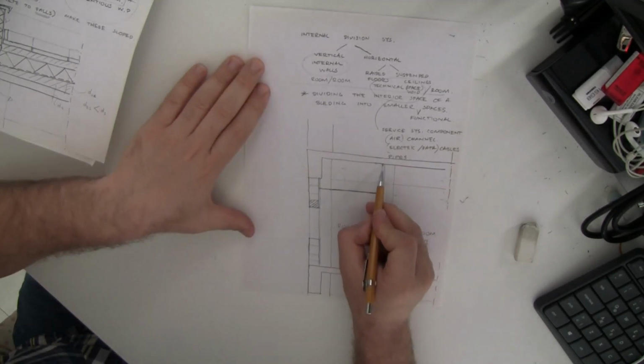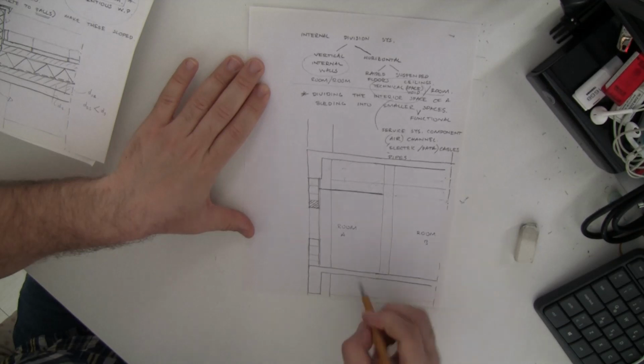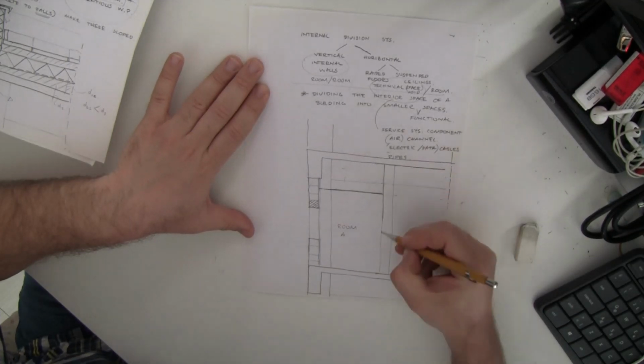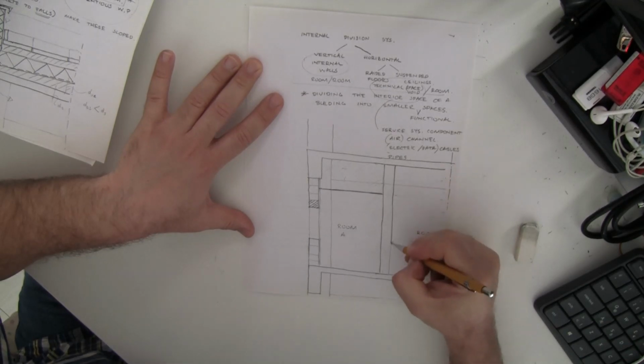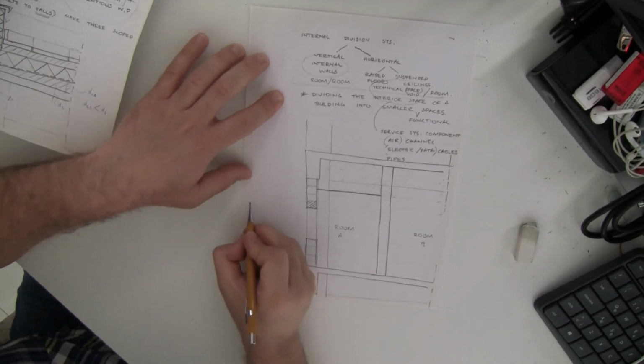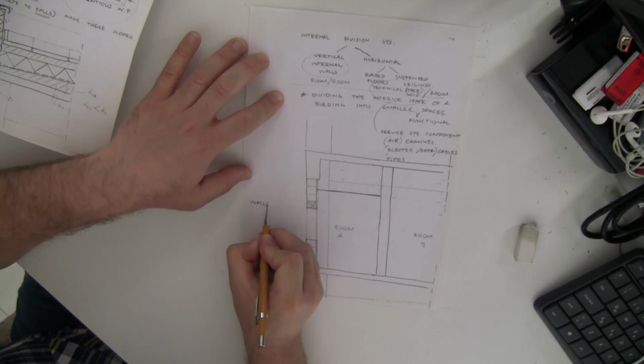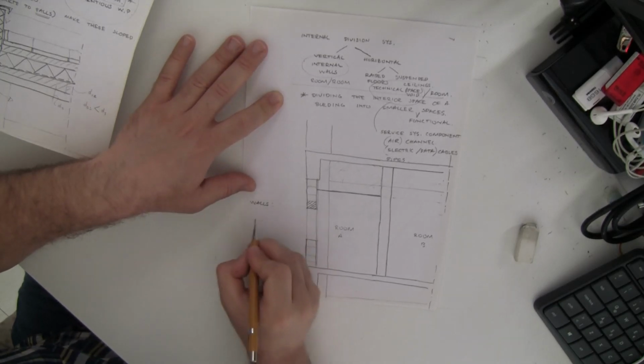Okay, so from this ceiling to that floor we are going to have our wall, and that wall will be named an internal wall. And walls have what type of structural systems?